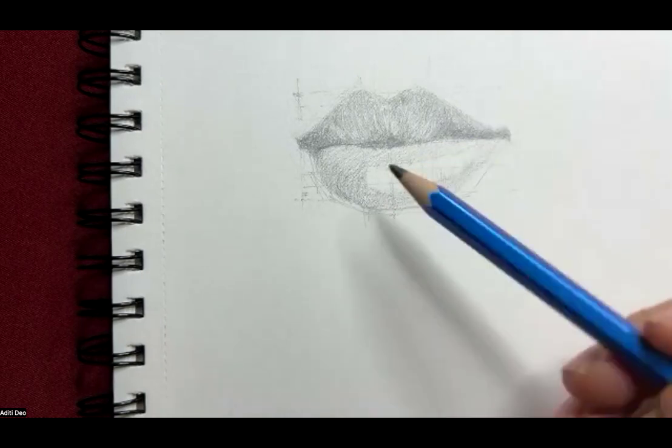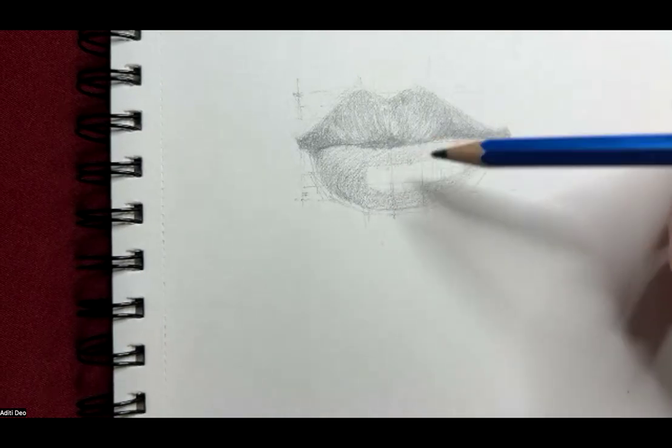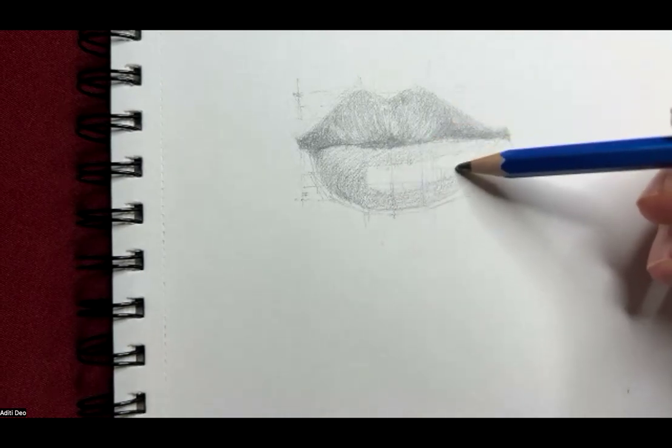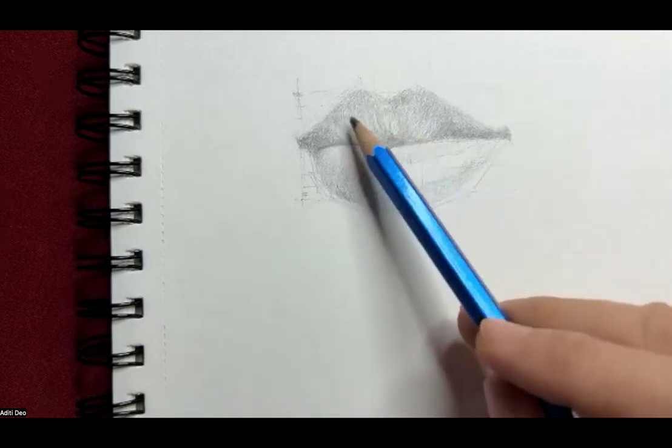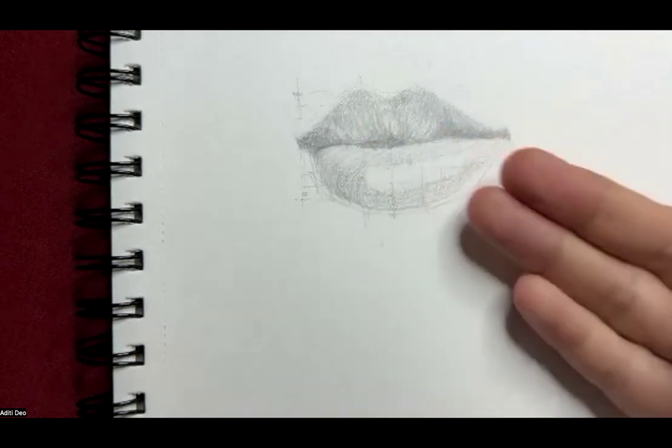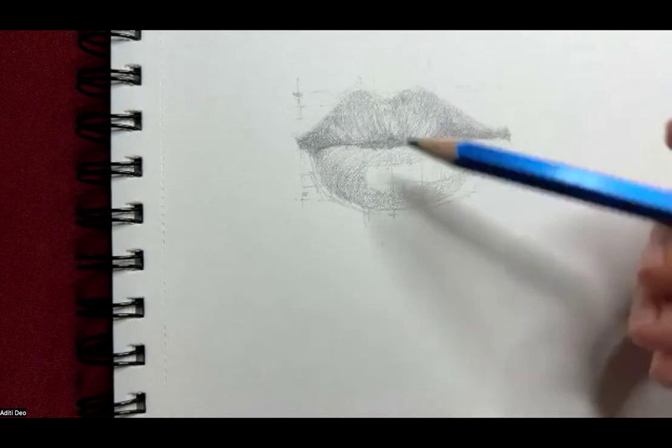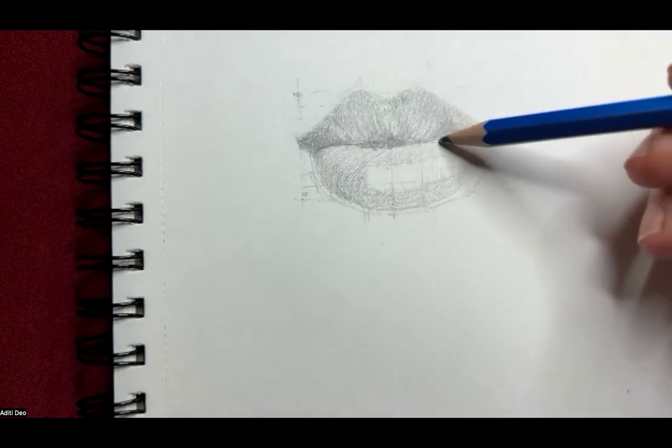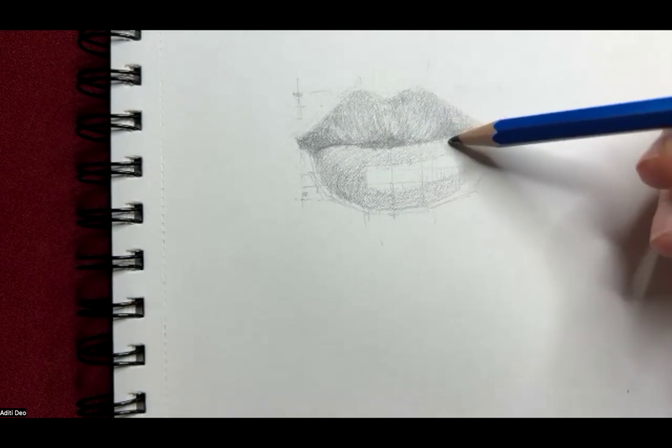So here, if we keep this flat, our lip will start looking really awkward. Like the top is looking like it's pointing there, the bottom is looking like it's pointing here. Lips can also look like they're squinting a little bit. So pay attention to these lines.